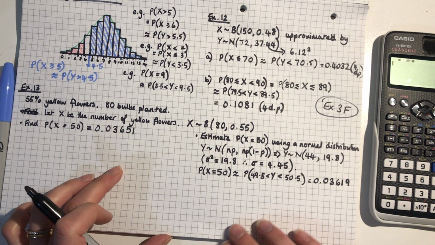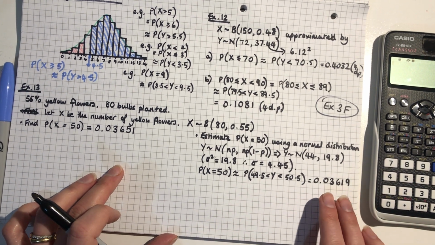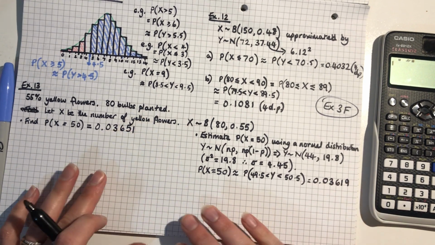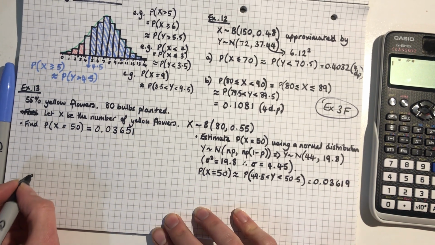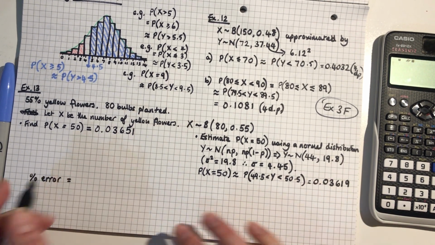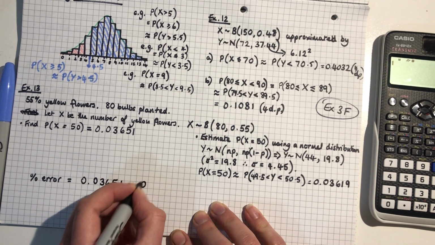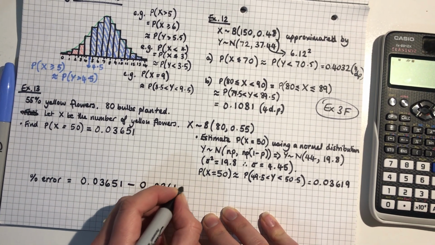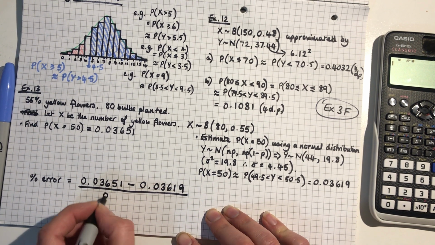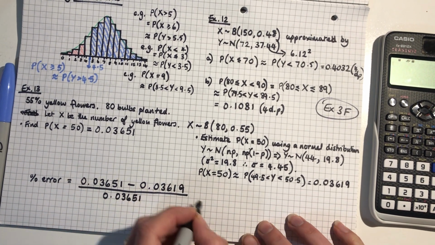So what I need to do now is answer the last part of the question, which is calculate the percentage error incurred when we use this compared with this one. So the original one is the larger. The percentage error is going to be the difference between them, divided by the original, and times by 100.